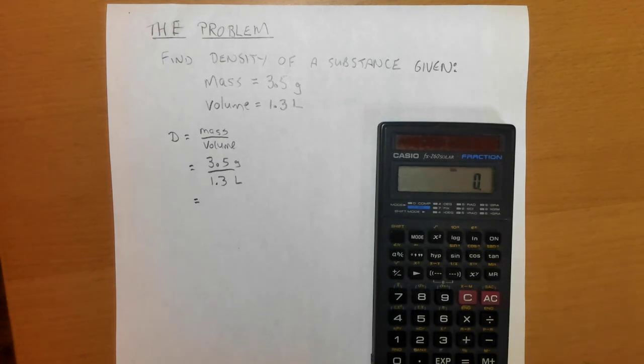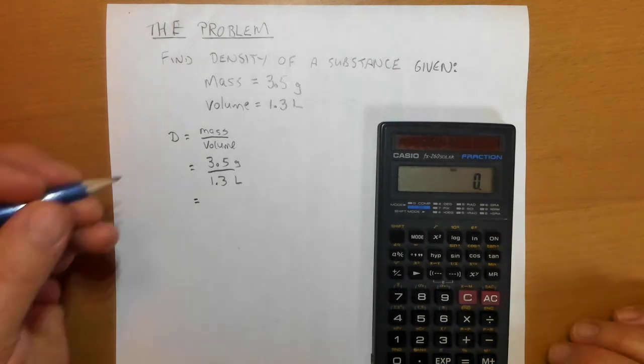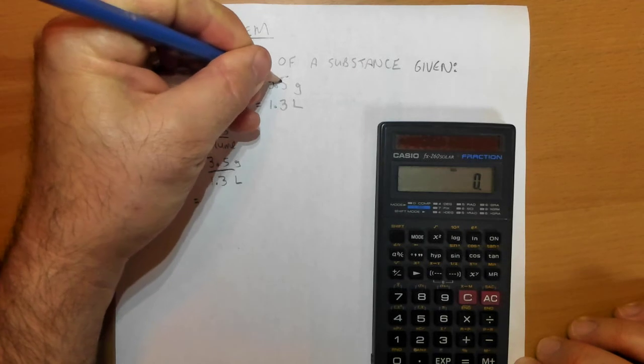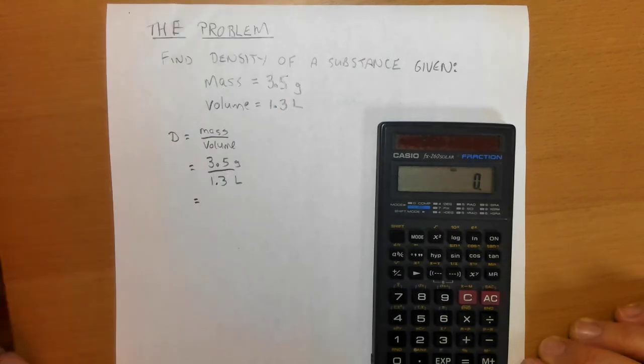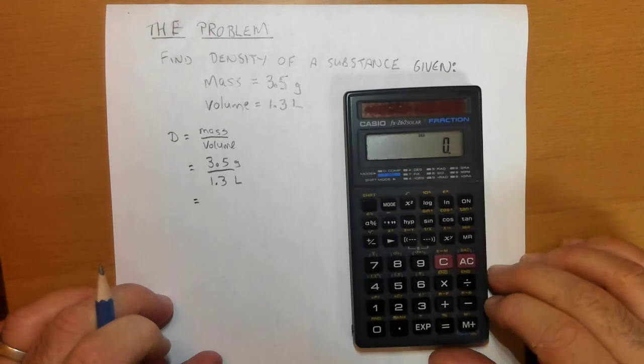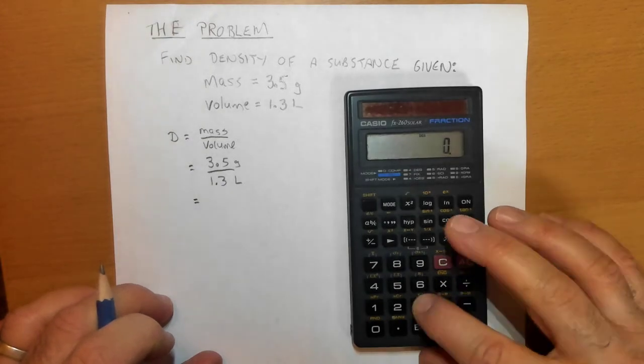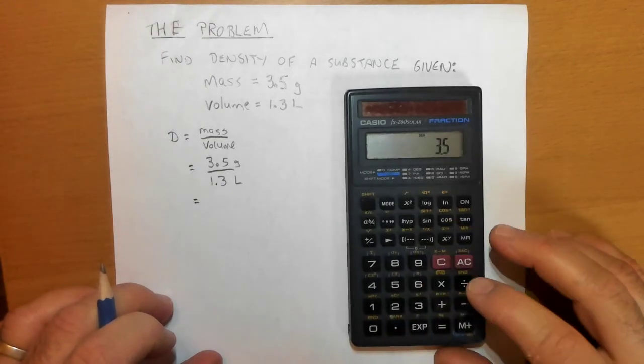I want to talk to you about a really important topic in the next unit, which is chemical calculations. So let's just say we do something simple like find the density of a substance, and they give you the mass is 3.5 grams and the volume is 1.3 liters. And the formula for density is just mass divided by volume. So easy peasy, grade 9. You just go, okay, 3.5 divided by 1.3.